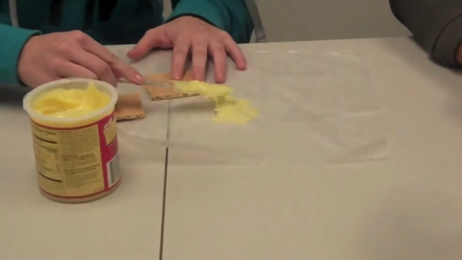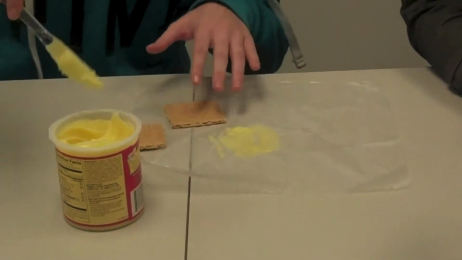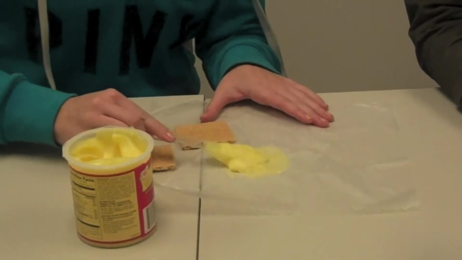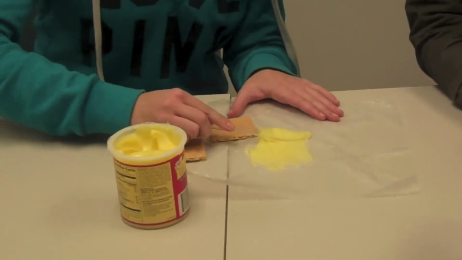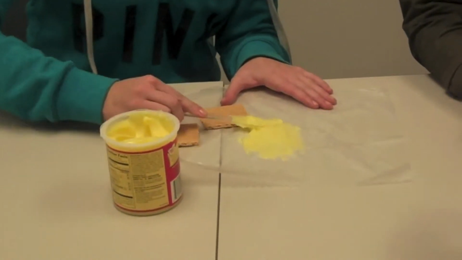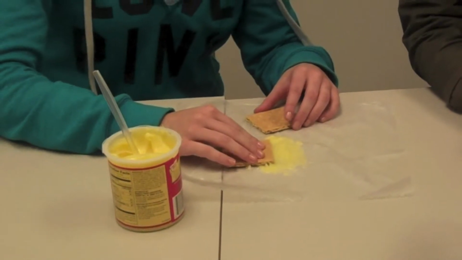Just a decent-sized square. And this is representing our magma. Okay, so we're going to take one and smush it right in.